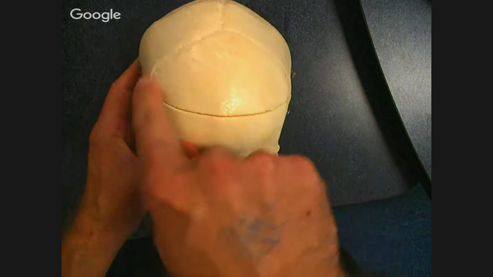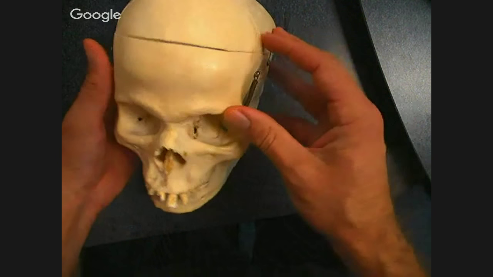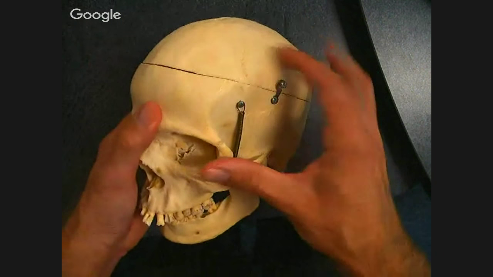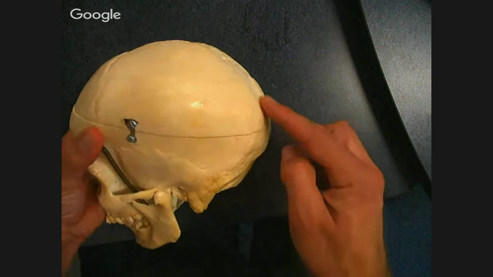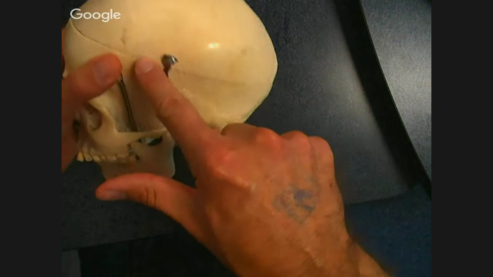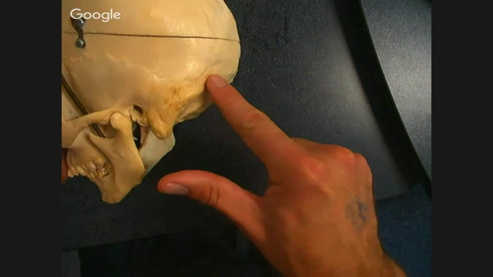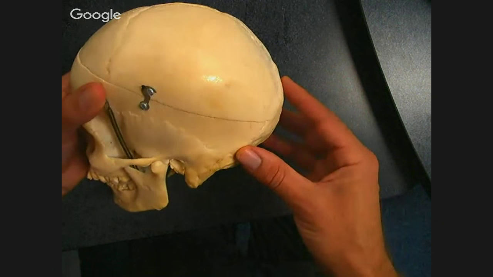See, here's the border of the frontal bone. Frontal bone right in here. This large bone here, you can see that it joins in the middle, down here, and then all the way down to here in the back. This huge bone right here is the parietal bone.